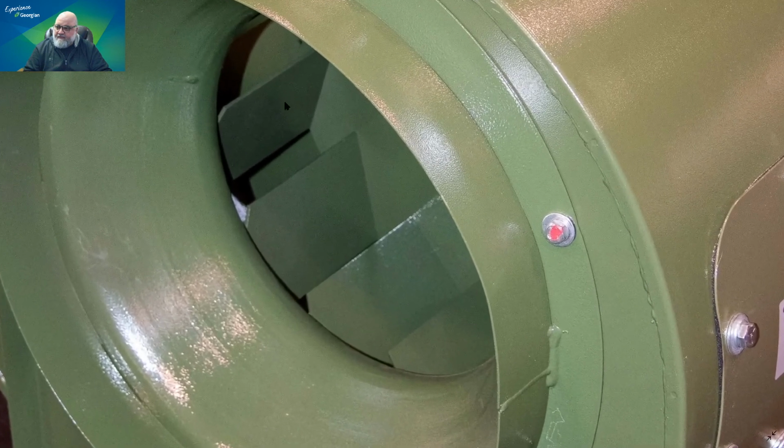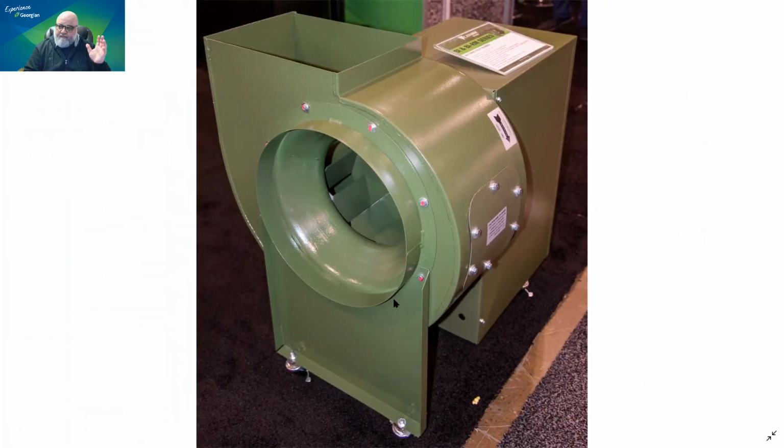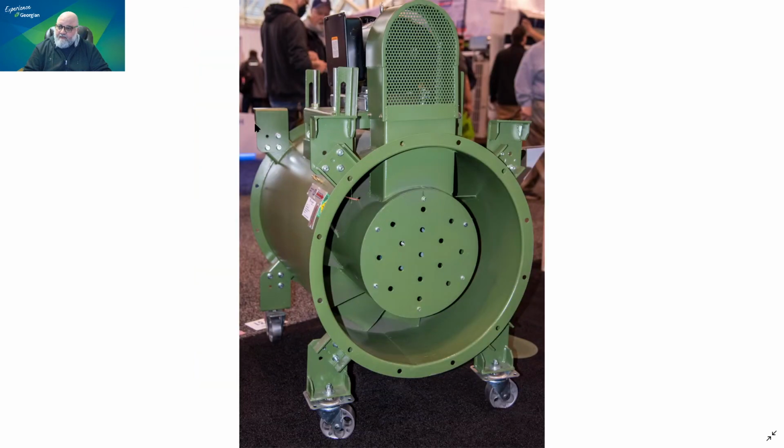The blades are completely straight here, so they wouldn't scoop the air, they would be pushing the air. Also, if you look at the direction of the flow and the blade, and use your imagination, you can tell that it is pushing the air inside the volute here.